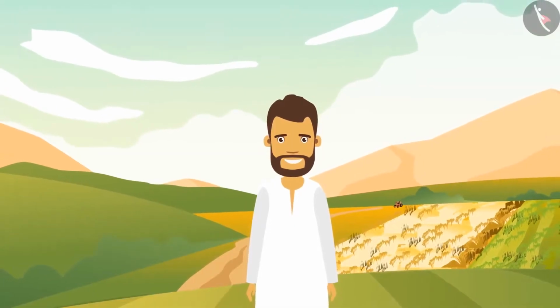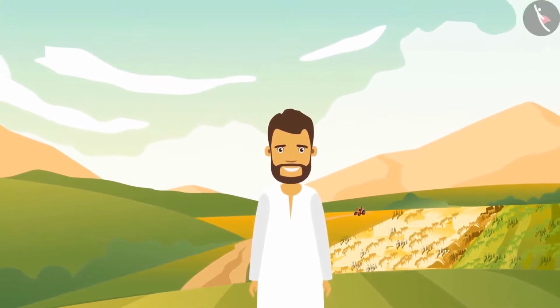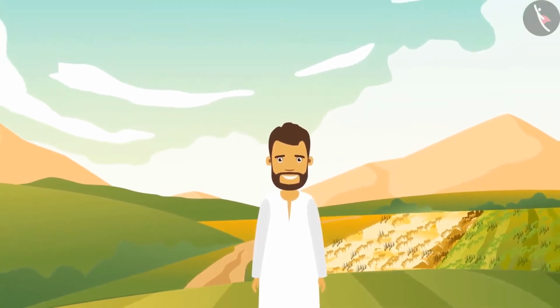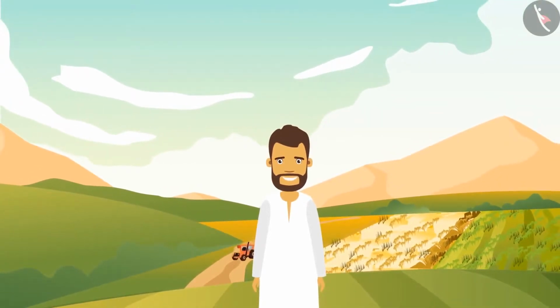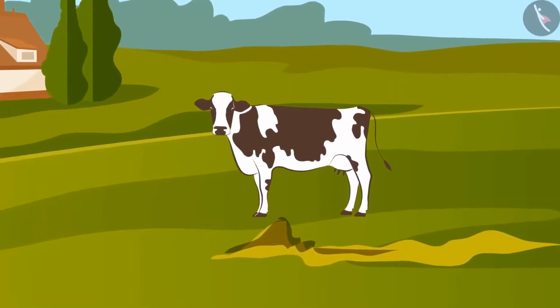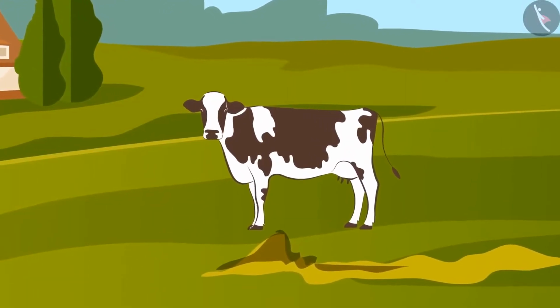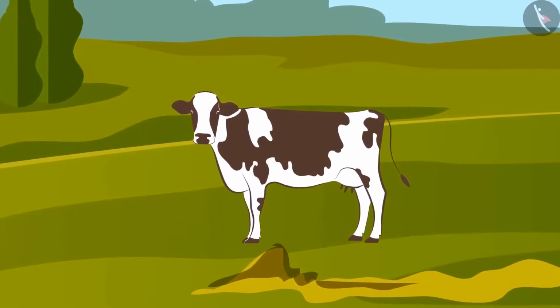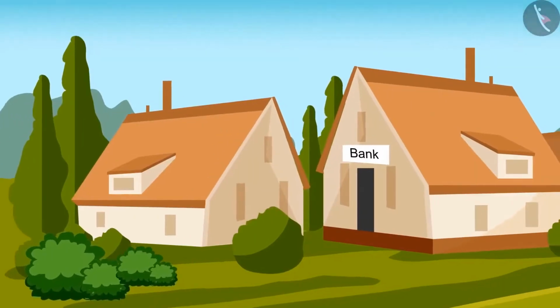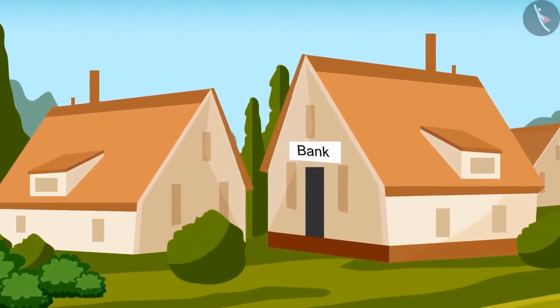Kareem is very happy because by growing 2 different kinds of crop, his field has become more fertile. At the same time, now he can buy a cow with the profit he earned by selling both the crops. He's also planning to keep the rest of the money in the bank.